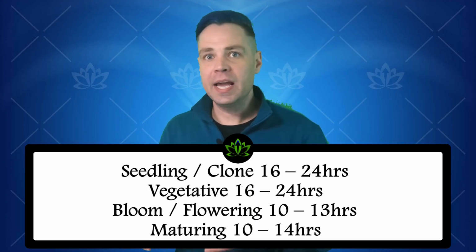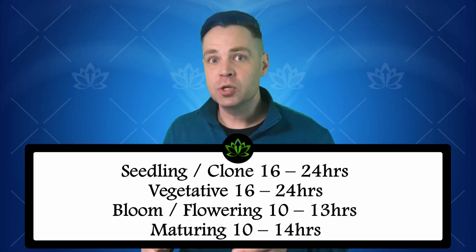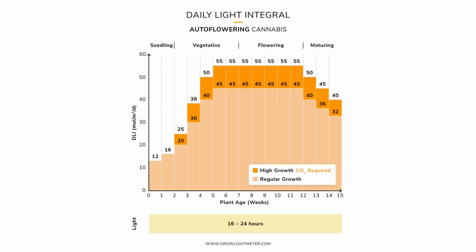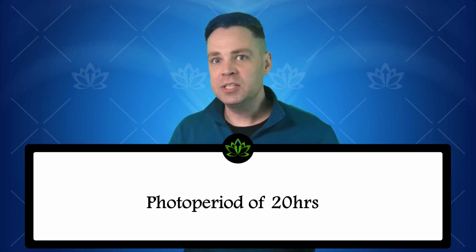As the ideal cannabis DLI requirement changes from week to week, it's recommended to measure and adjust the DLI repeatedly and regularly. Of course, there are cannabis DLI calculators out there to help you out. The flowering period is not required for autoflowers per se, as they flower based on an internal clock. Therefore, you can keep the lights on for longer to achieve a higher DLI with lower PPFD. Keeping a photoperiod around 20 hours is a good place to start when growing autoflowers.